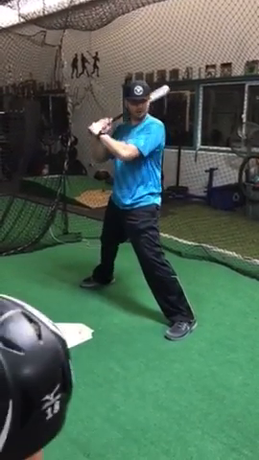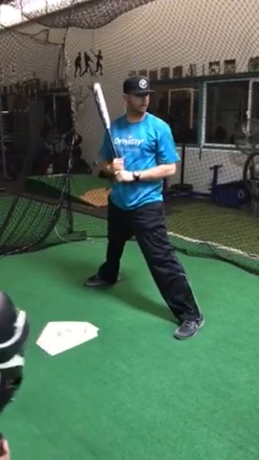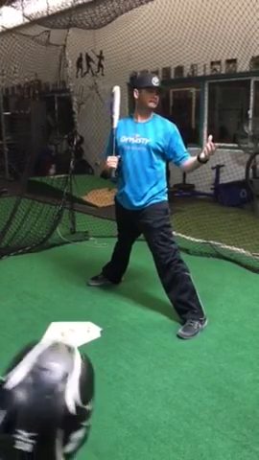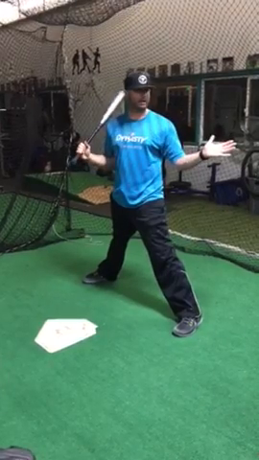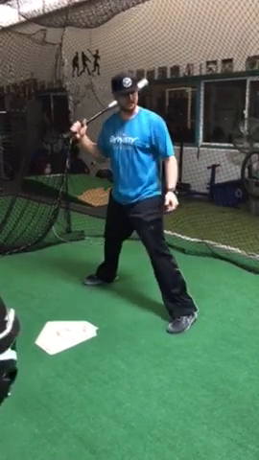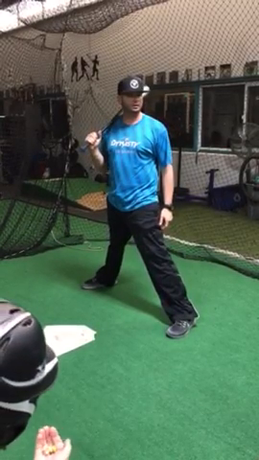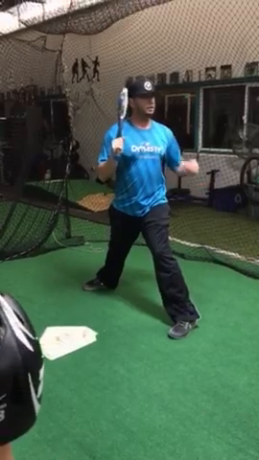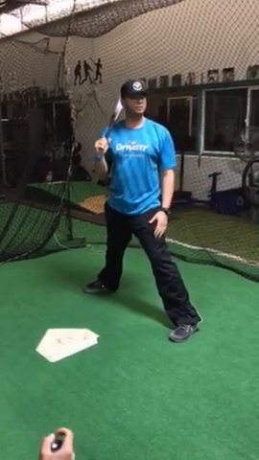What are the good parts about a no step leg kick? Yeah, we don't have to worry about the leg kick. We don't have to worry about what else? Timing. All right, timing's simple. I'm not going to get off time like this a whole lot, because there's not a lot of movement down here. I don't have to worry about timing up my step with the pitcher. What else? Pretty much the same reasons we gave, right? Easy timing, simple movement, all those things.